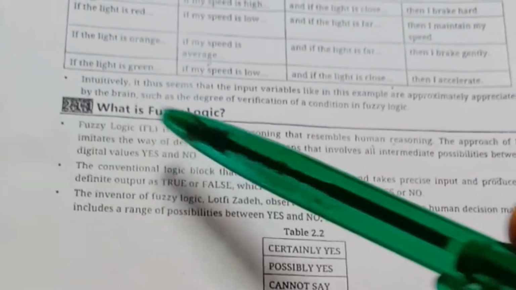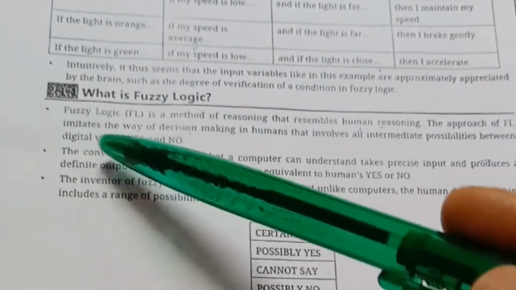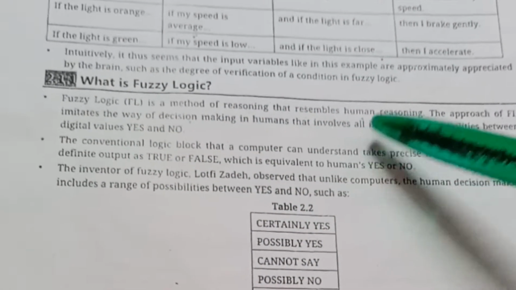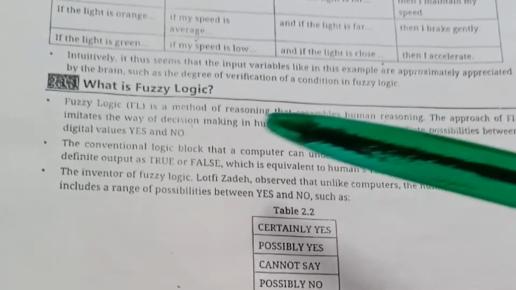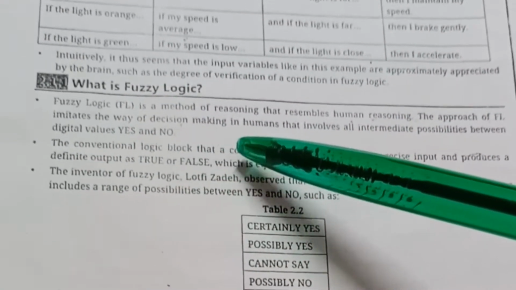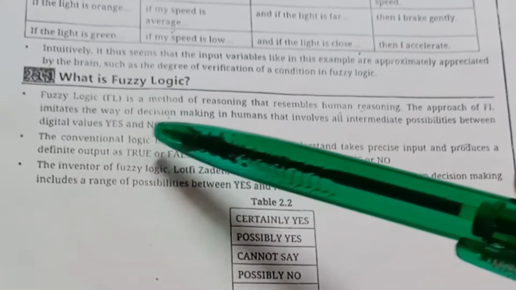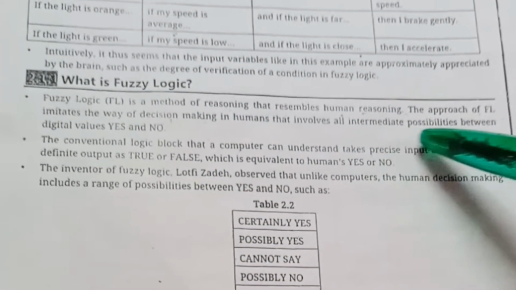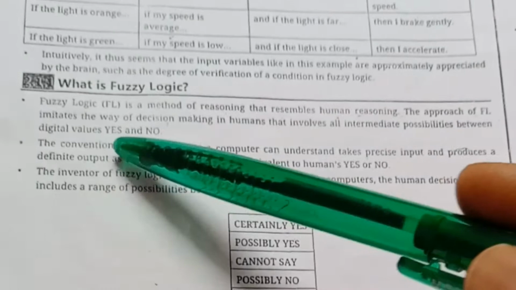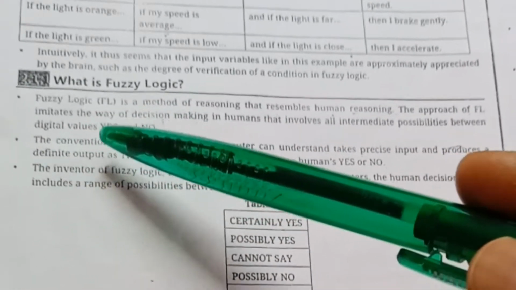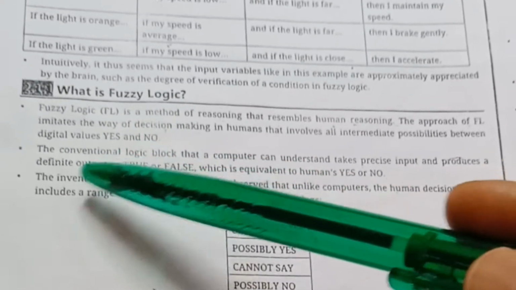Let's start. What is fuzzy logic? Fuzzy logic is a method of reasoning that resembles human reasoning. Fuzzy logic imitates the way of decision making in humans. So fuzzy logic mimics human reasoning ability, which involves possibilities between digital values yes and no, that is, binary values.